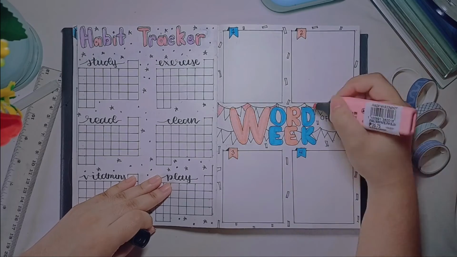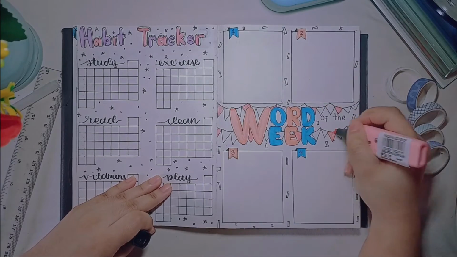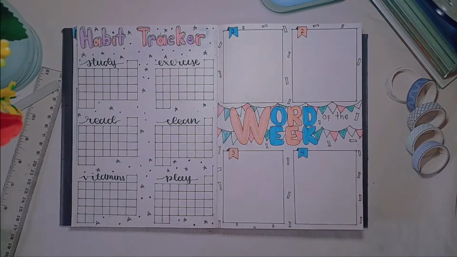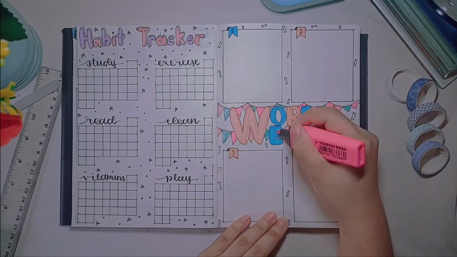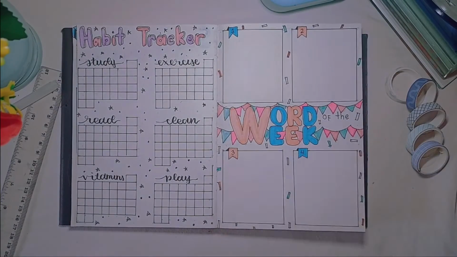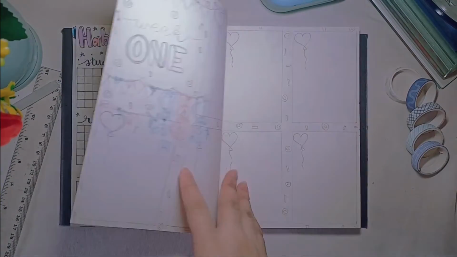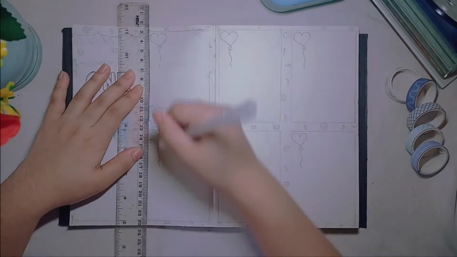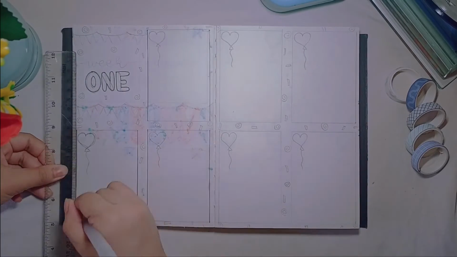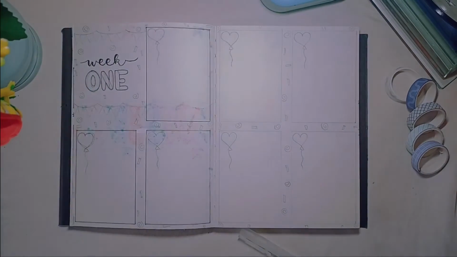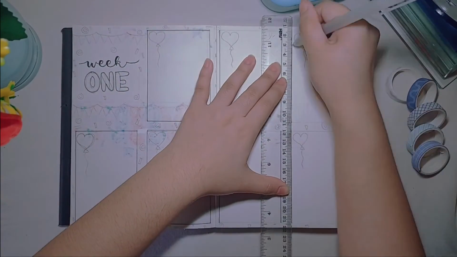I put 4 large boxes in this page and a title in the middlemost part. I started by tracing it with pen and then I colored the title part. I put some banners on the back of the title because I don't want to leave some unfilled spaces. After coloring the title part, I created extra details by adding confetti. That's all for the word of the week page. Pencil marks will be erased afterwards.